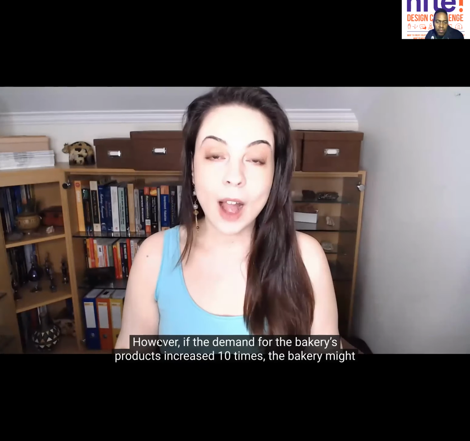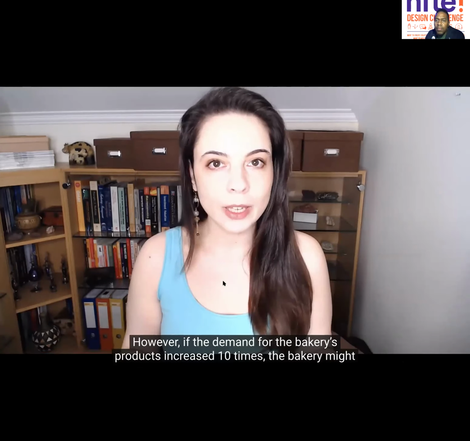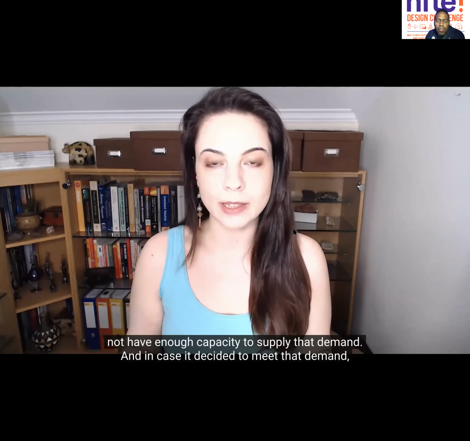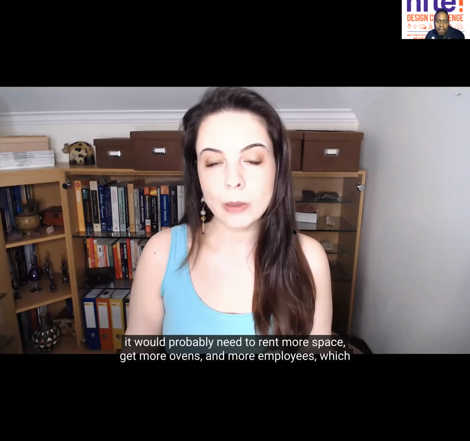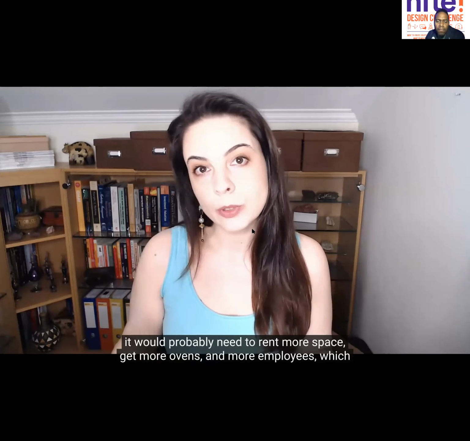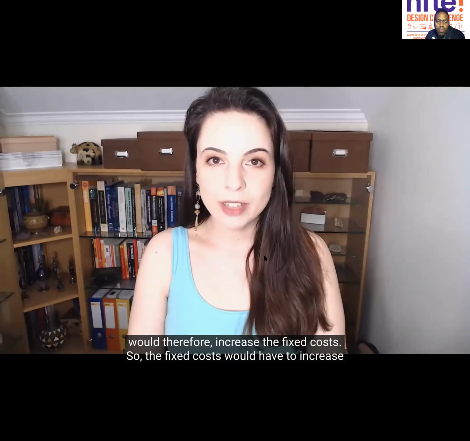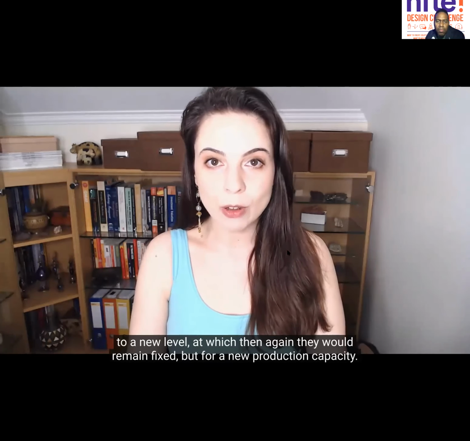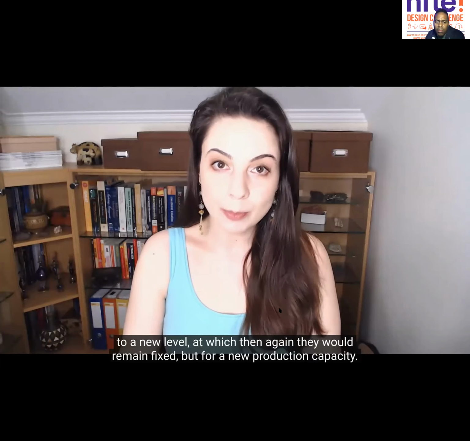Limit. However, if the demand for the bakery's products increased 10 times, the bakery might not have enough capacity to supply that demand. And in case it decided to meet that demand, it would probably need to rent more space, get more ovens, and more employees, which would therefore increase the fixed costs. So the fixed costs would have to increase to a new level, at which they would then again remain fixed, but for a new production capacity.